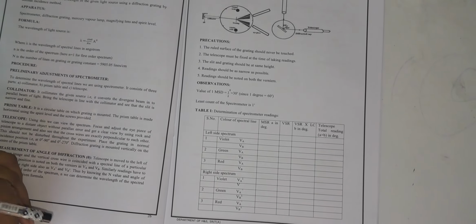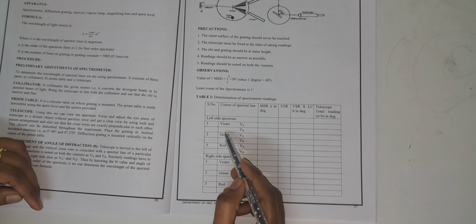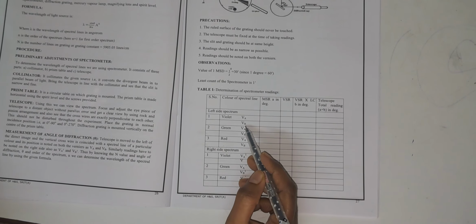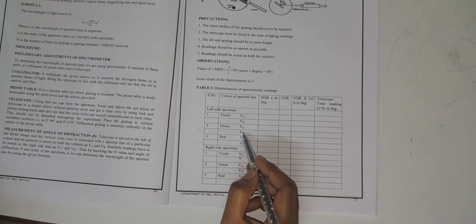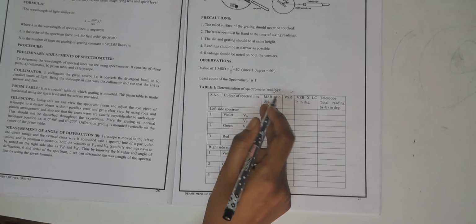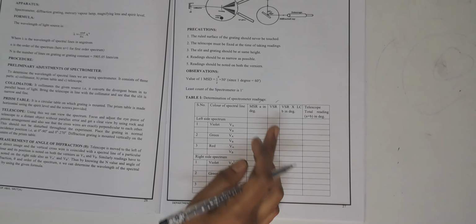Of course, there are a lot of colors, but we have to coincide according to the table here: violet, green, red. That is considered as VA, VB. On the left side it is VA and on the right side it is VB, and again VA, VB, both main scale reading and vernier scale reading. Here MSR means main scale reading and VSR means vernier scale reading.